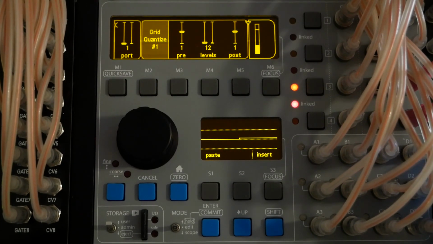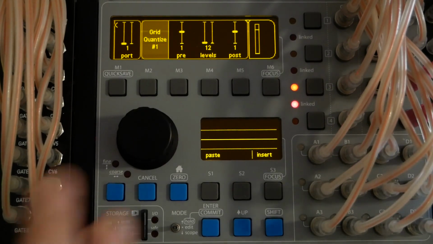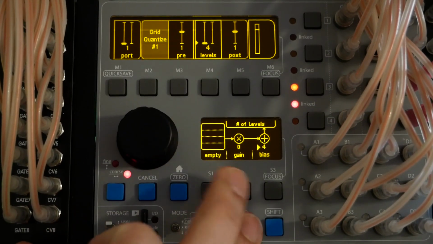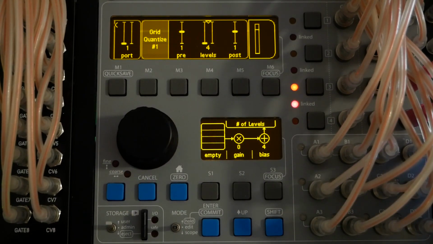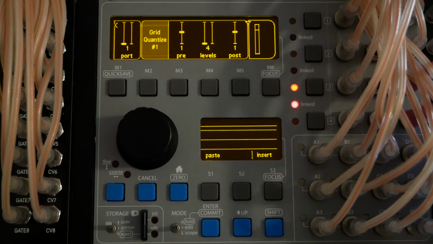So you can see as I go up that we're getting 12 distinct plateaus across the range of this fader. And I only want 4, because that only gives me a few levels to think about as I'm playing this fader. They're basically like presets on the range of the fader.